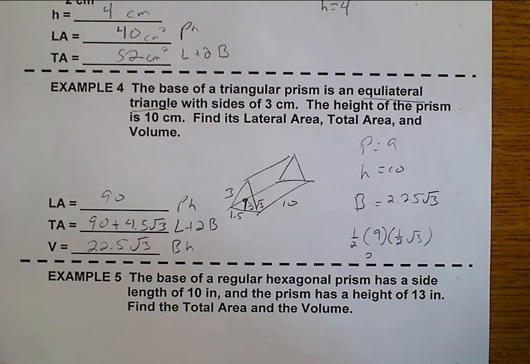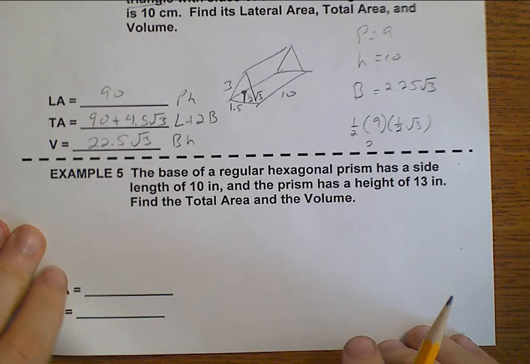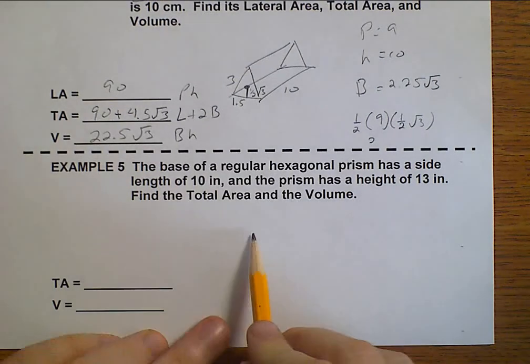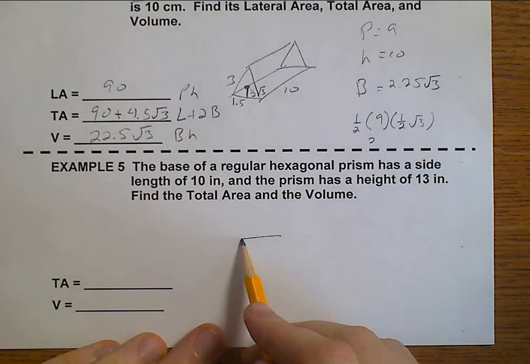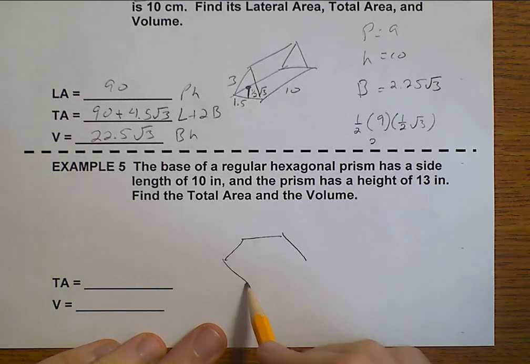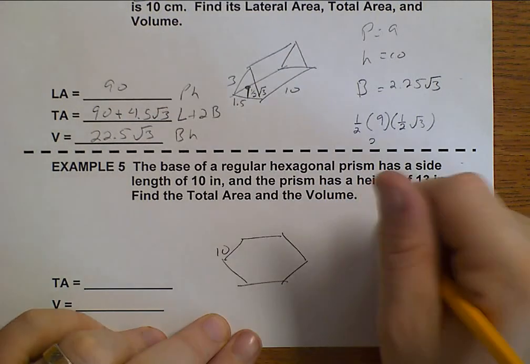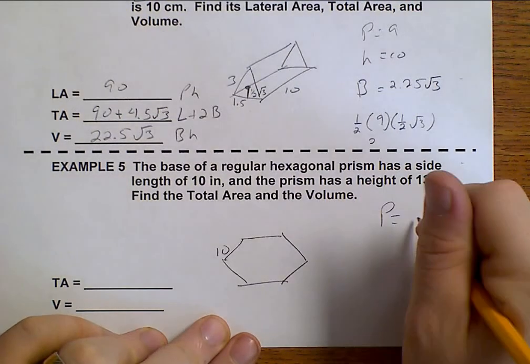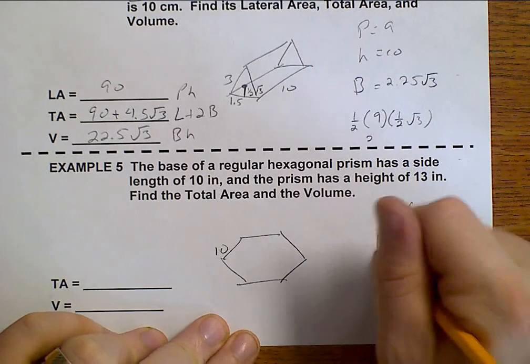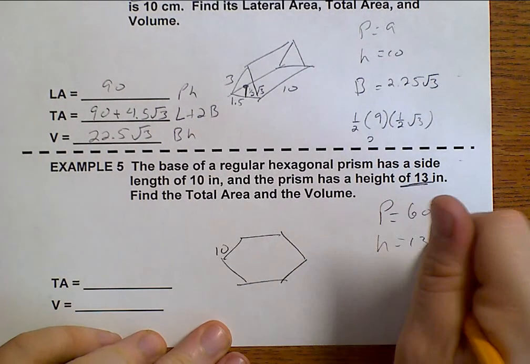Now for our last example of the day, we have a hexagonal prism. Side lengths are 10, which means that our perimeter is 60. Our height, it says, is 13.